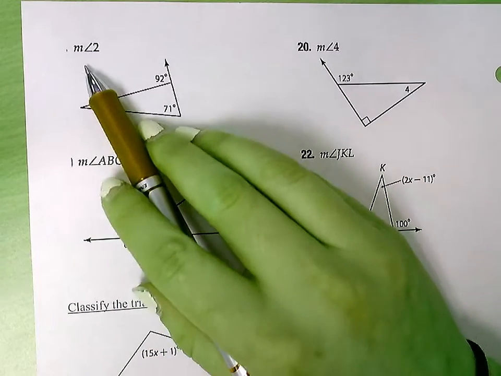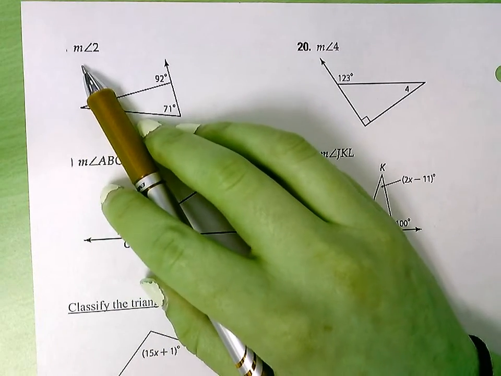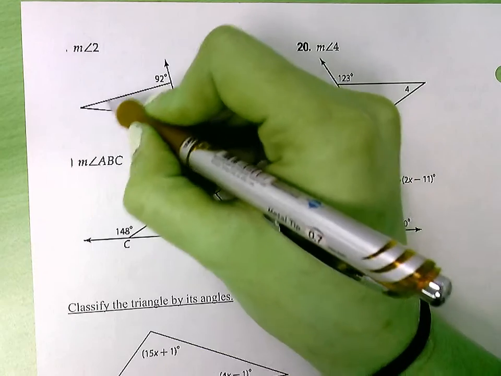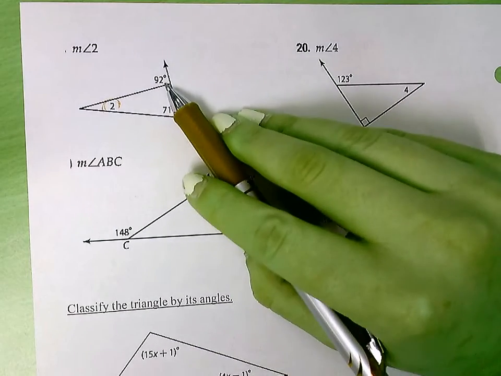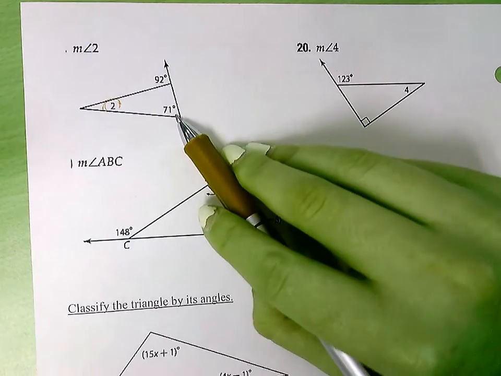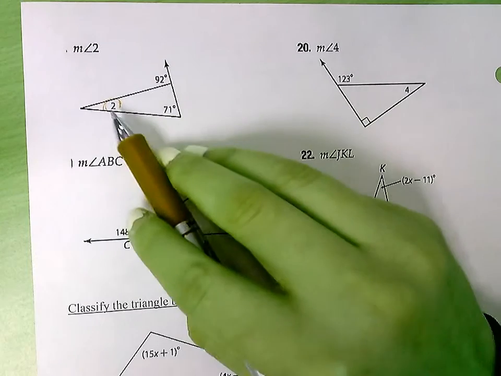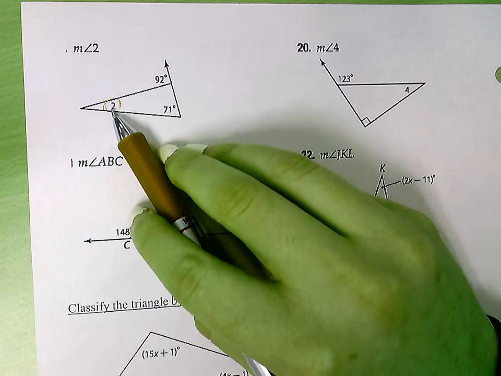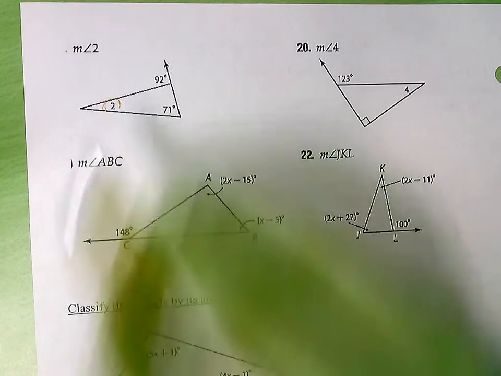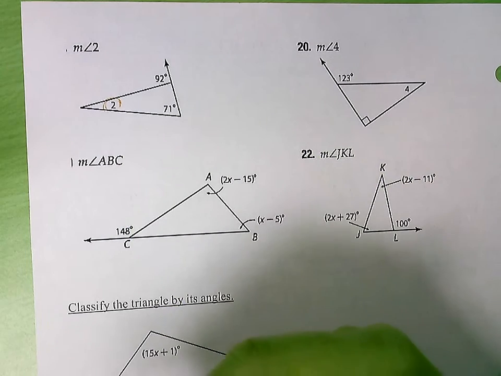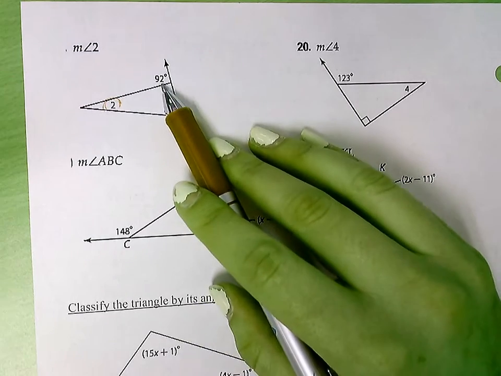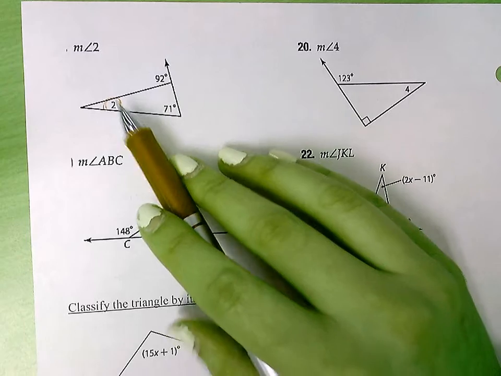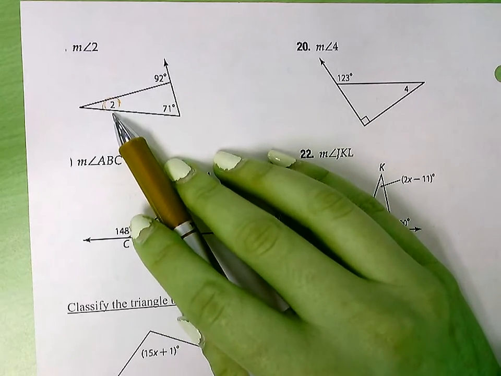On the back, this first one, we want to find the measure of angle 2. Angle 2 is right here. In my picture, I'm given my exterior angle and one of my remote interior angles, and I need to find the other remote interior angle. So we're using that exterior angle theorem. To find one of my remote interiors, what could I do?